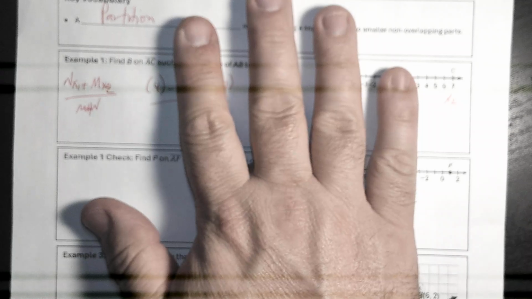All right, so before I do the math, sorry about the camera. Come on, get back into focus, please, please, please.